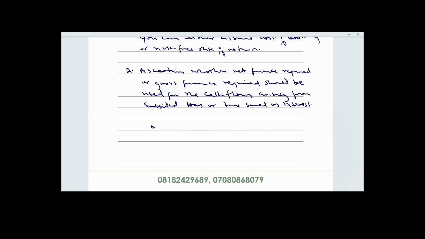So for example, the net finance required: it is assumed that the initial outlay and the working capital of the company will be financed through the net finance. So the net finance required is equal to the initial outlay plus the working capital. So this will be at the beginning. It is assumed that the subsequent working capital will be financed through the internally generated funds of the company.